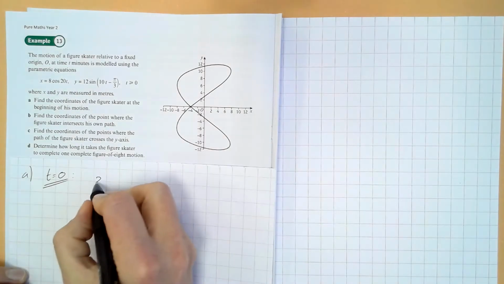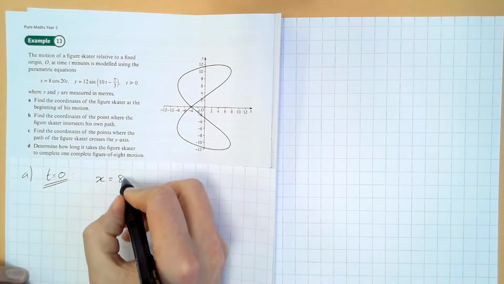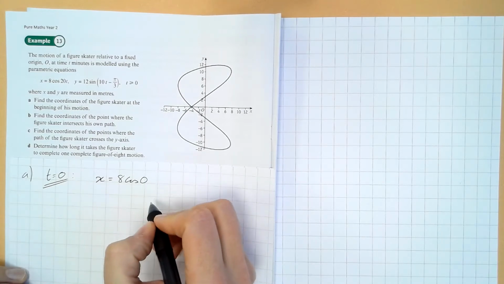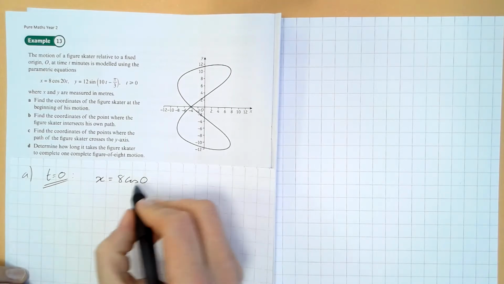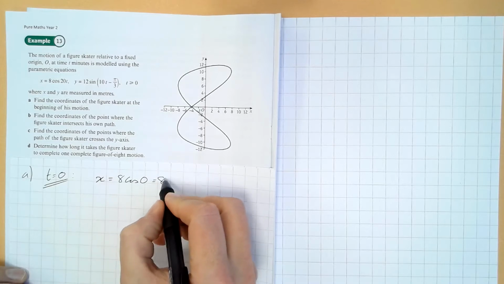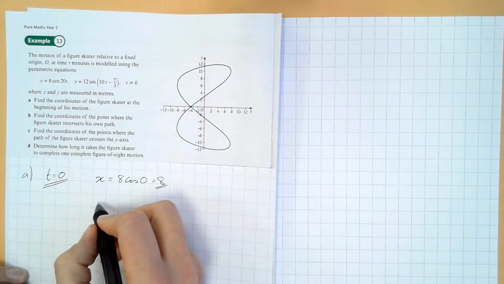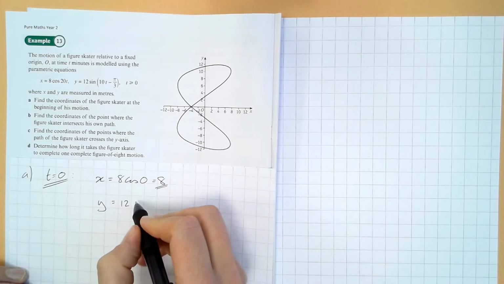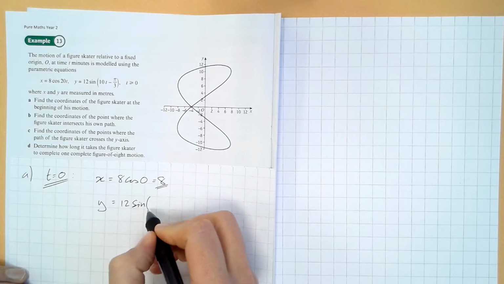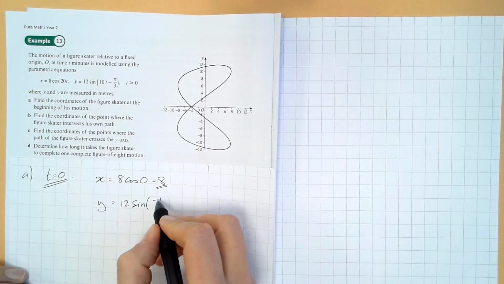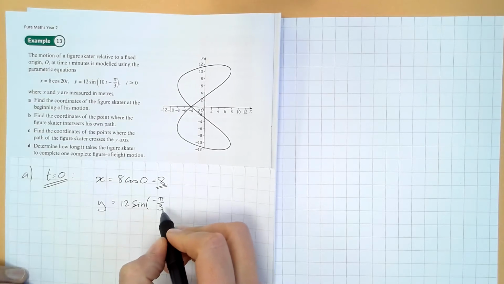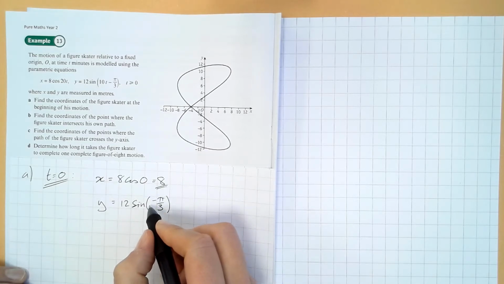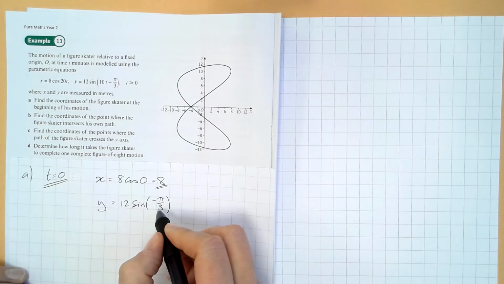All right, so let's think about x is 8 cos of 20t, so it's going to be 8 cos of 0. So that's cos of 0 is 1, so it's just going to be 8. Let's think about y. The y position is going to be 12 sine of 10t minus pi over 3, because we've got 10t is 0, take away pi over 3.